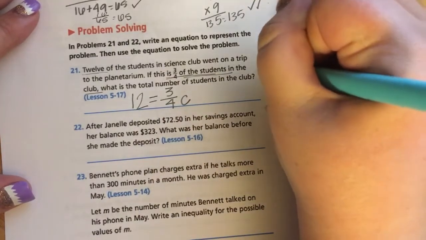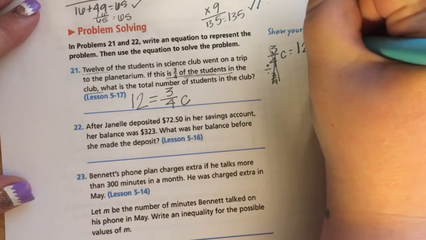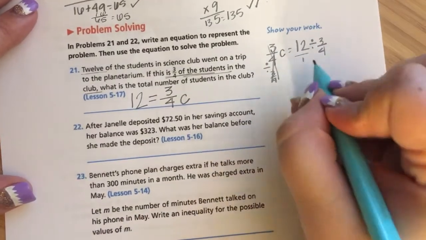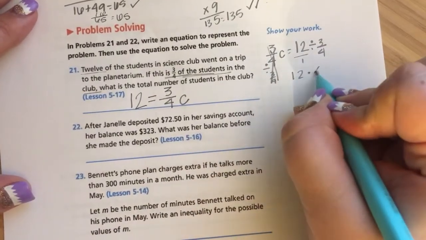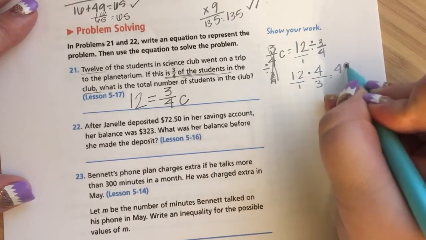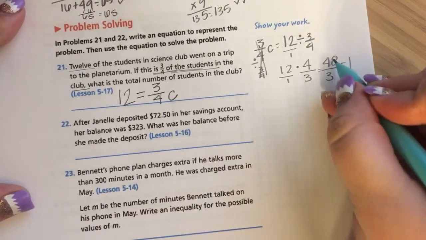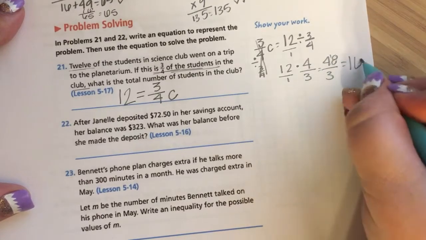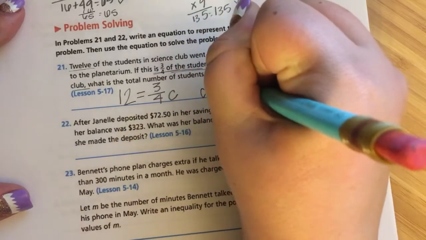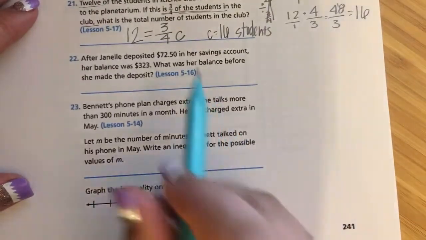So I'm actually going to be dividing 12 by 3/4 using the inverse operations to cancel the 3/4 out on the other side. So when I divide, I flip and change and multiply. 12 over 1 is like multiplying by 4 over 3. I go straight across. 48 over 3. 3 goes into 48. 3 goes into 4 once with 1 left over, making 18. 3 goes into 18 6 times. So my total class equals 16. If I was finding 3/4 of 16, that's what I would do. 3/4 multiplied by 16, and I would get 12.